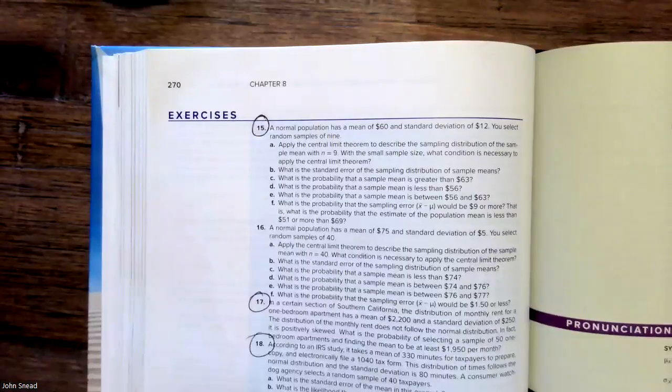Okay, I know this is a short video. I hope that helped, and that should help you with any questions you may have related to the normal curve where we're using sample means as opposed to individual values.